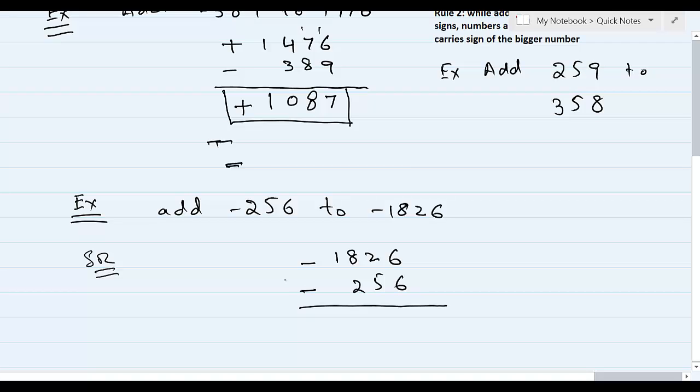Now according to the rule, both numbers have the negative sign, I mean they have the same sign, so the answer will carry the negative sign as well, and the numbers will have to be added. So 6 and 6 will be 12, 1 carried over, 5 and 2 is 7, and 1 is 8, 8 and 2 is 10. So write 0 here, 1 is carried over, and that makes it 2. So this is how we add integers to integers.